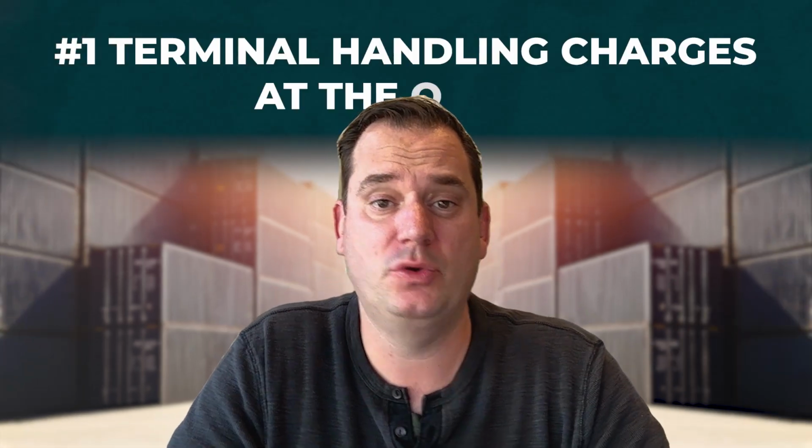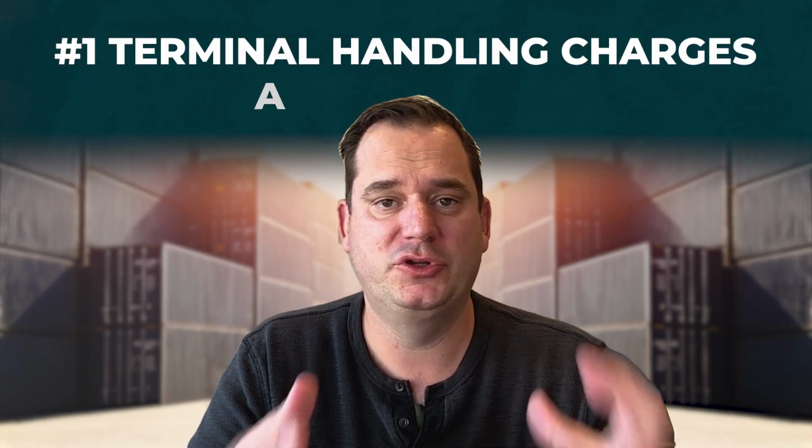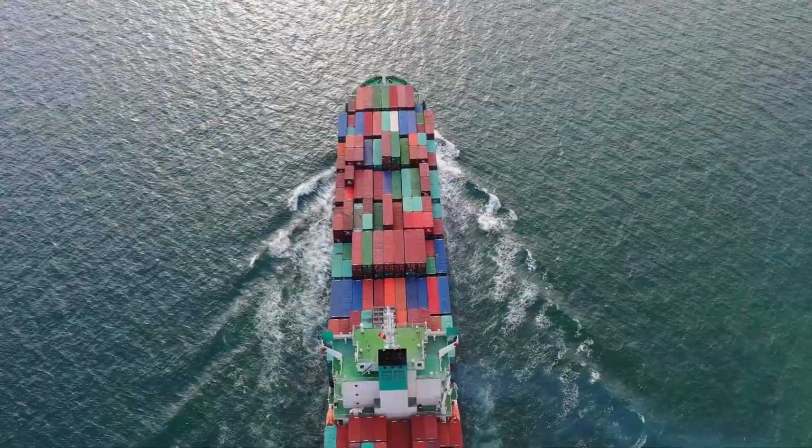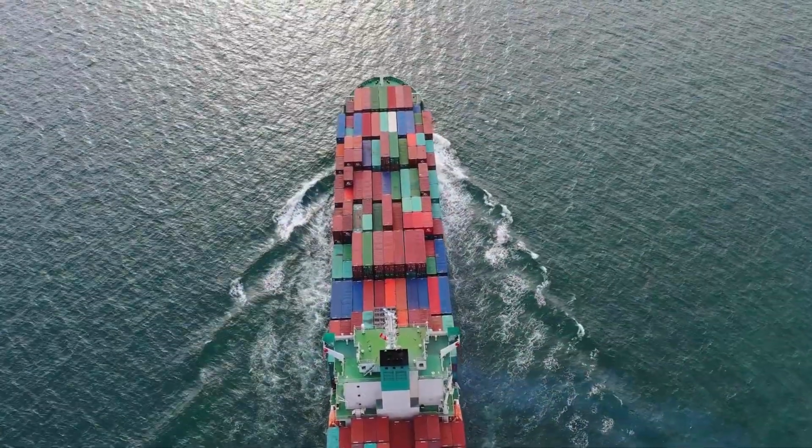your freight rates appropriately. So number one is you always have the terminal handling charges at origin. That would be the terminal handling charges at the origin country where you export out of. So in this case, if you export out of the United States, in most cases, the THC origin is already included. But you really want to make sure that it's actually included in your freight rate.